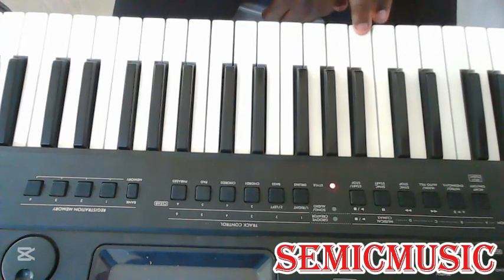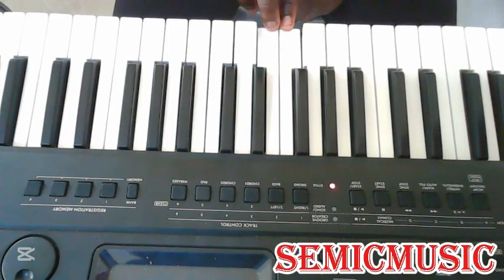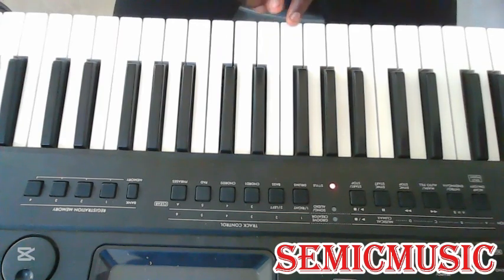We can still find another one in the front. You see another one here. Between these two it is also a natural semitone, and those letters are B and C. So there is a natural semitone between B and C.